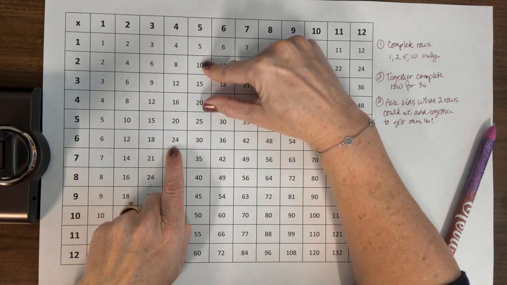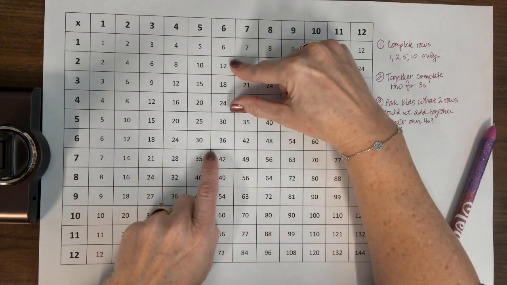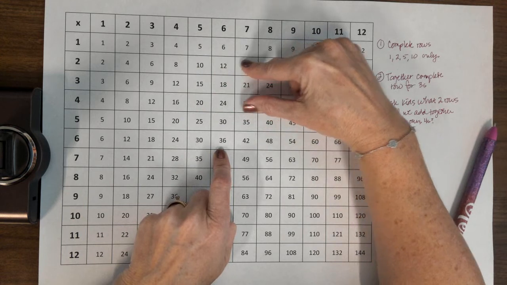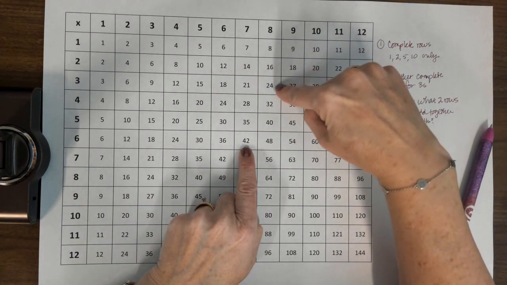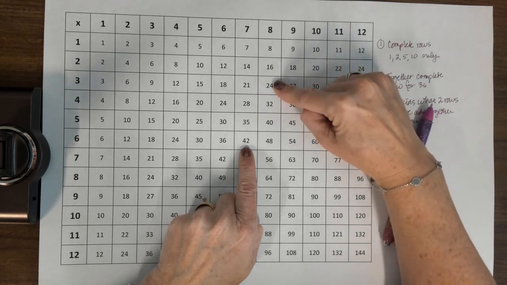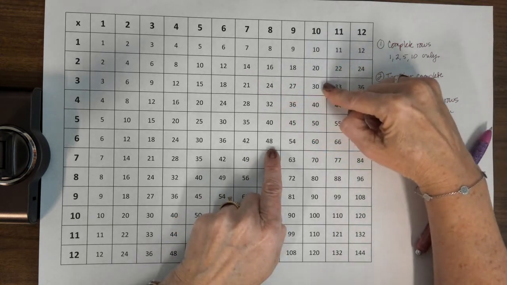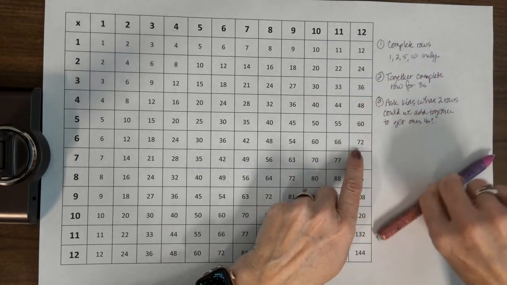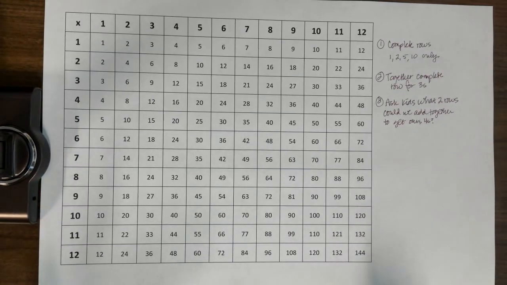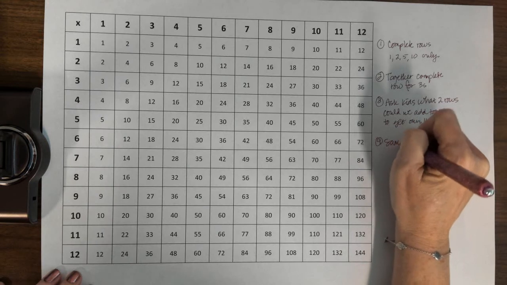Here's my 2's. Here's my 4's. 10 plus 20 is 30. 12 plus 24 is 36. 14 plus 28 is 42. Let's see if I double my 3's. 24 doubled is 48. I could keep going. 30 doubled is 60. 36 doubled is 72. We're just decomposing numbers. So that was step 4. Same for 6's.